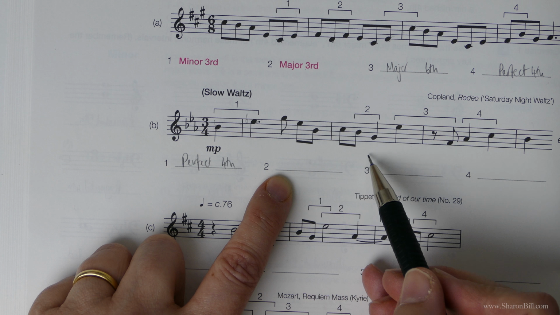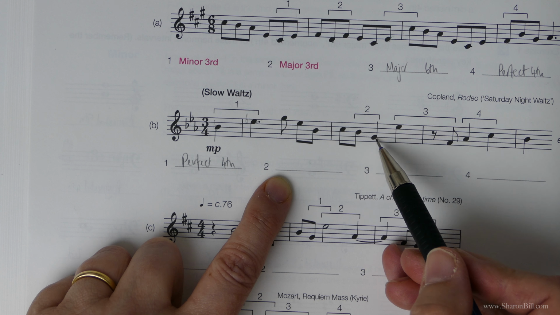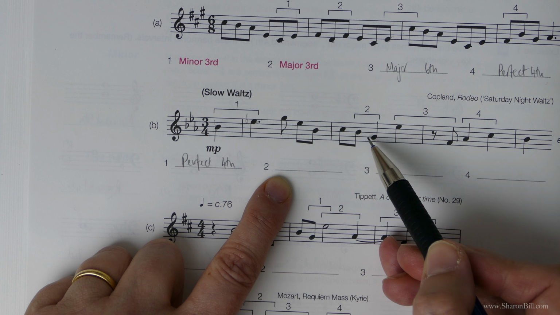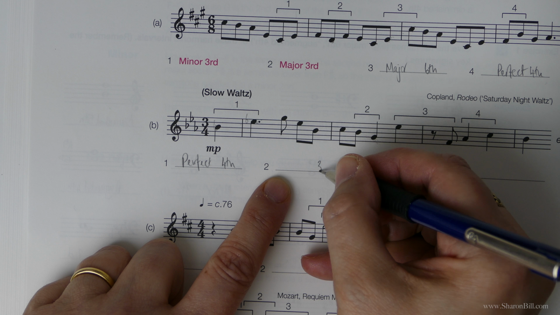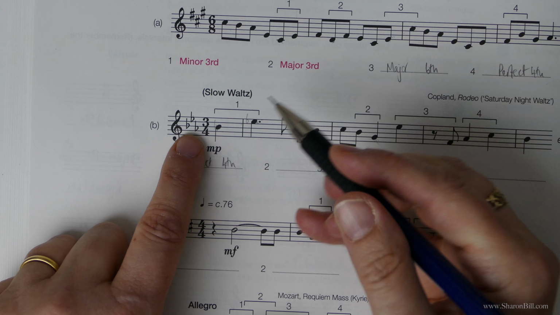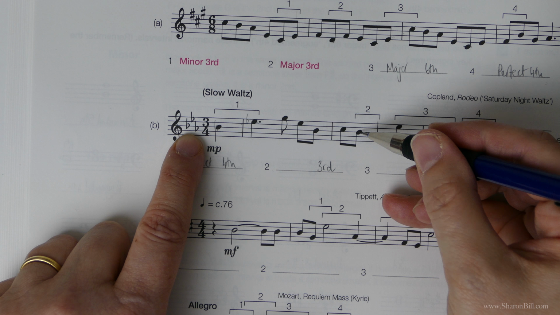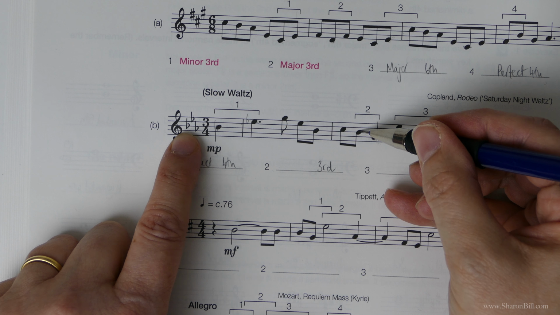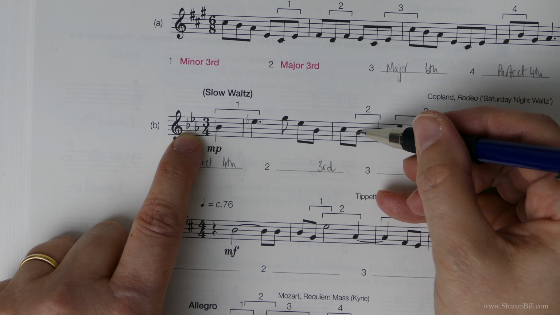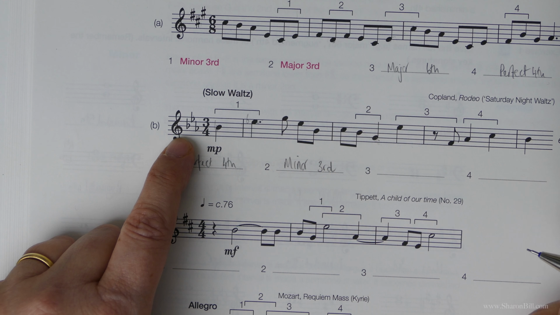Number 2. So we're looking at these two notes here. Although the lowest note comes second, it doesn't matter, we're still counting upwards. You always count upwards. So we've got 1, 2, 3, a third. So we've got G to B flat. G to B would be major, and then we've got the flat here, which makes it a smaller interval, which is minor. And just to double check that, we know that G minor has B flats in it, so that makes sense. There we go.